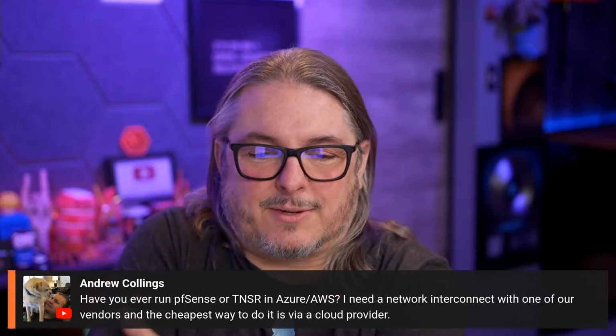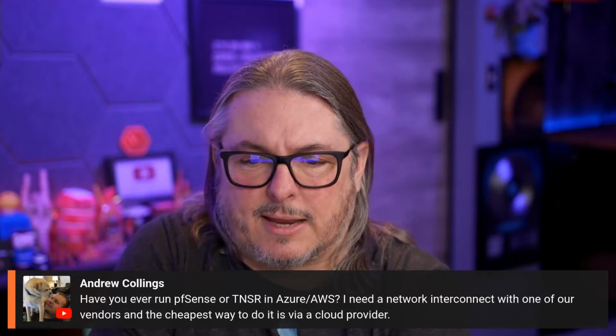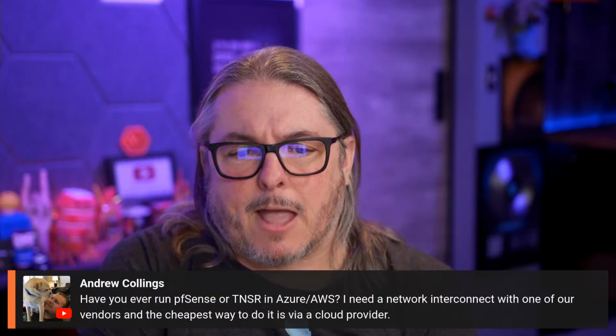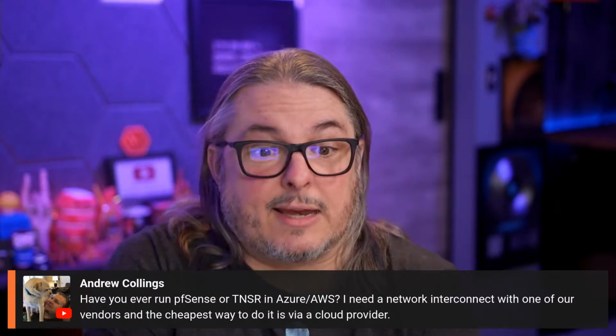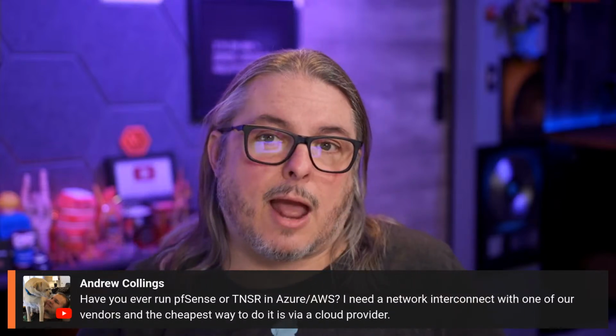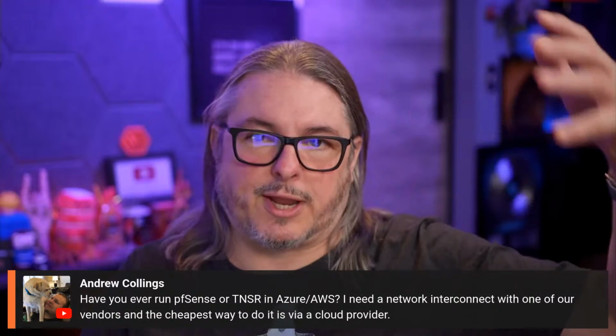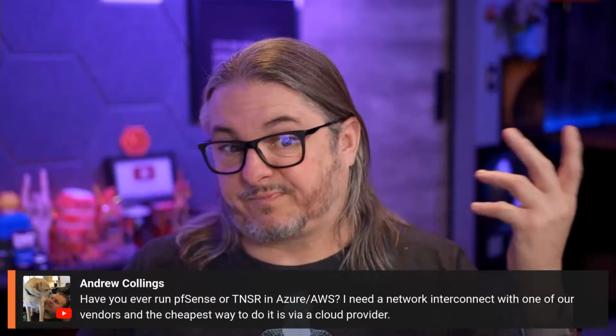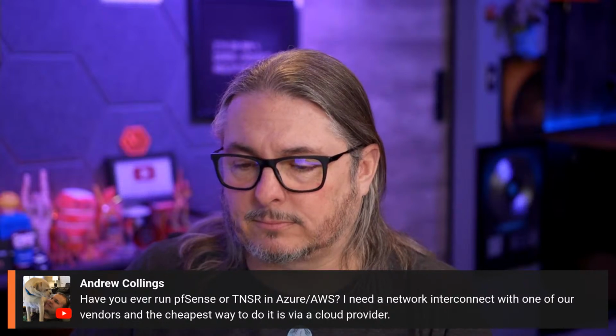Have you run pfSense or Tinsor in AWS? I need network interconnect with one or four vendors. Cheapest way to do it is via cloud provider. pfSense works fine in Azure and AWS. We've had a couple times when people are using it. I wasn't the one to set it up. We were consulting on another pfSense aspect, but that is something they were using, and they seemed happy with it.